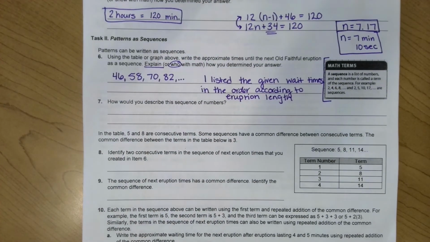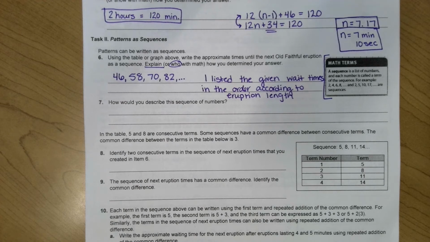Okay. So I listed the given wait times in the order according to eruption length. So yeah, that's it. So just a quick side note here. I'm going to put this on a little sticky.